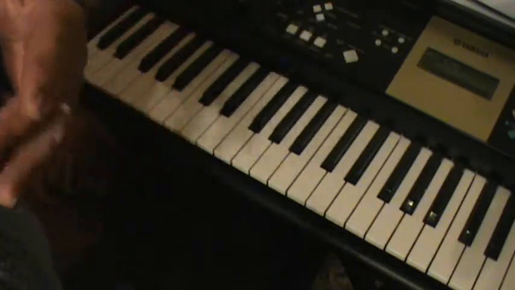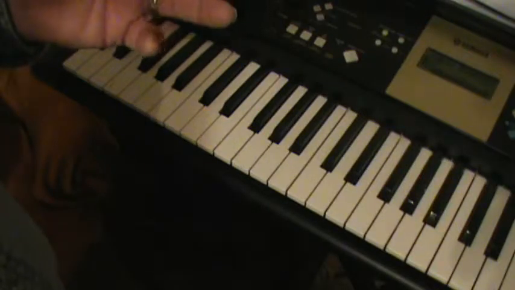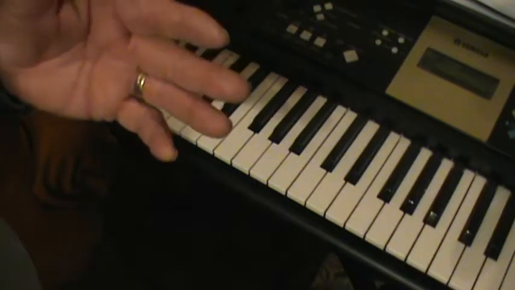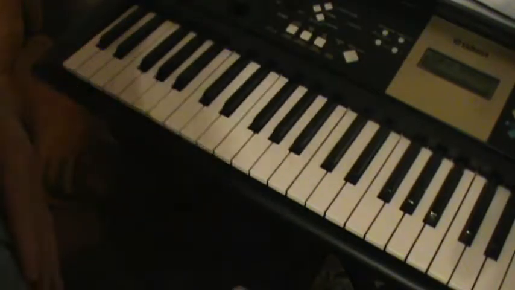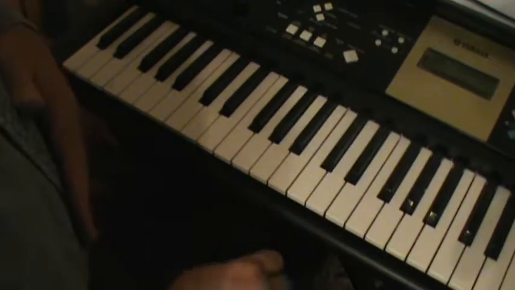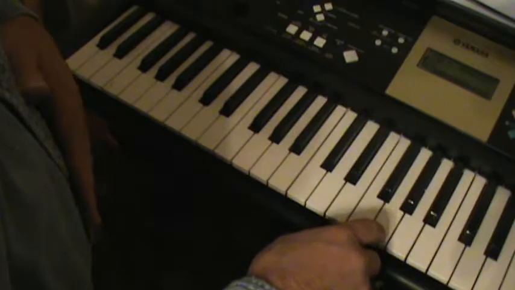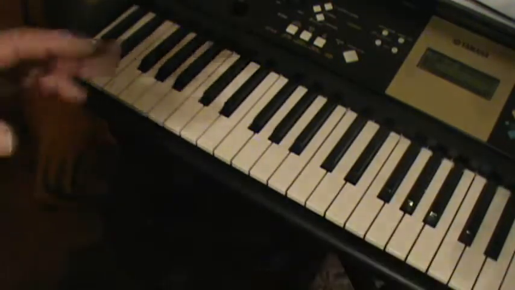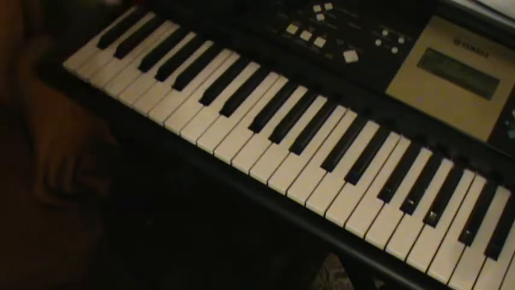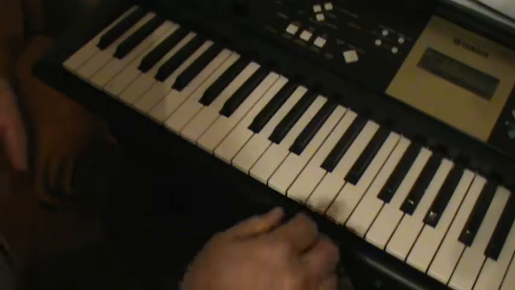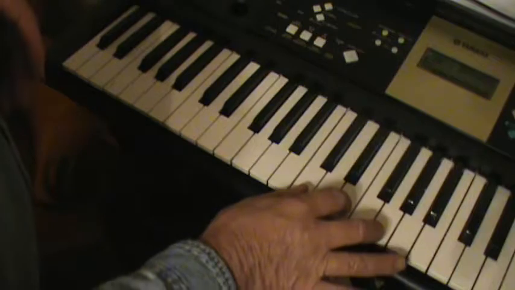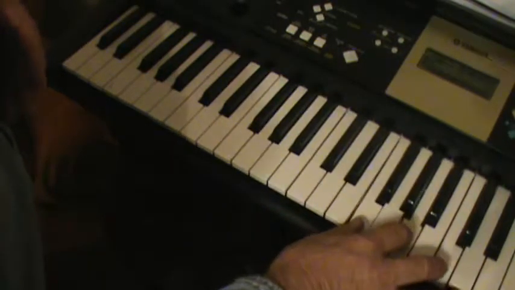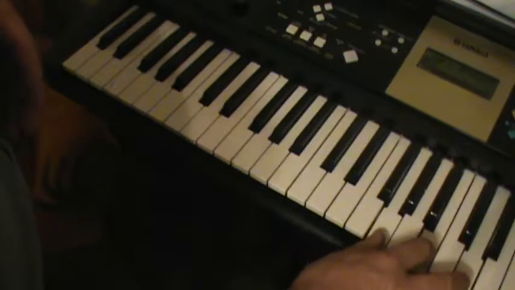What else is common? You got D, G, and A is another one. So if you start on a D note and you go 2, 3, 4 is a G, and 5 is an A. You know those progressions just by memory. But they're always 1, 4, and 5. C note is 1, F note is 4, G note is 5.